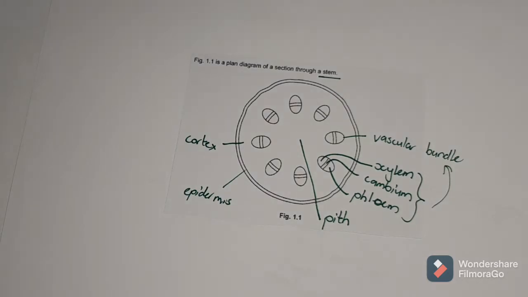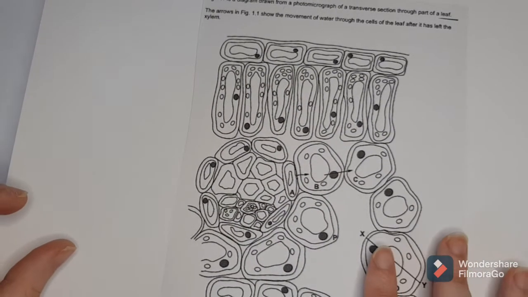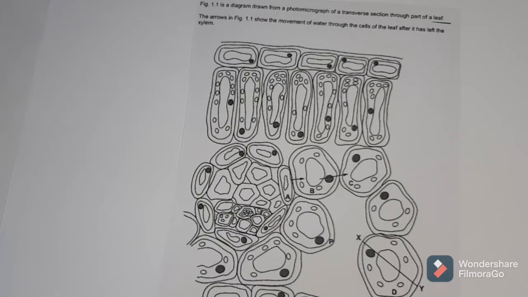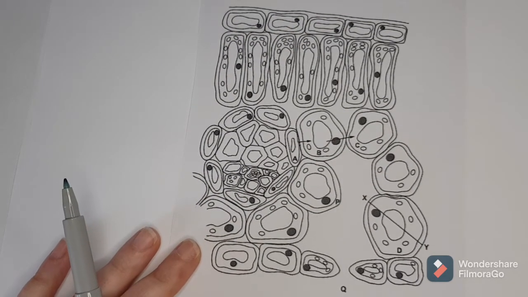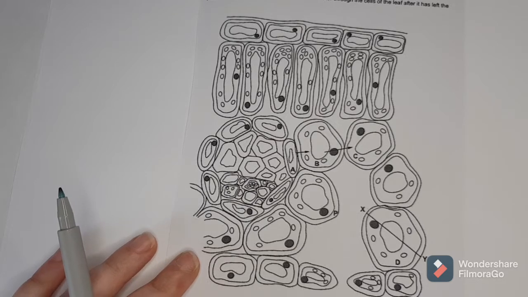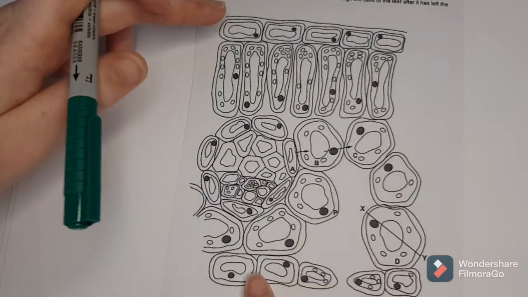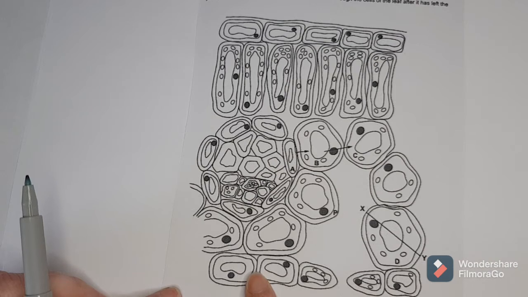And then the last one is the structure of the leaf. So now our leaf is going to have layers in there, okay? And we're going to start from the top and work our way down.